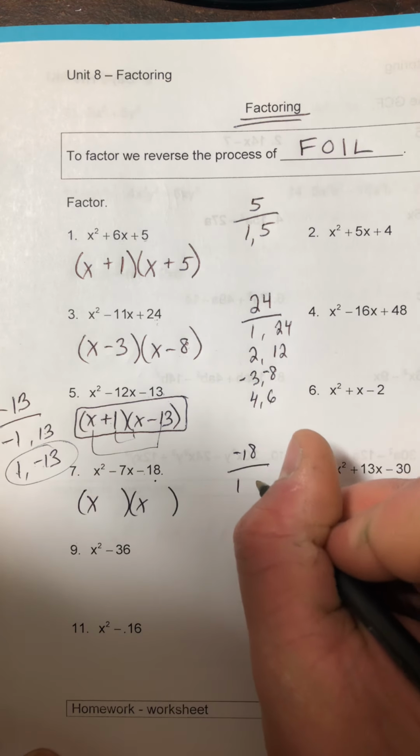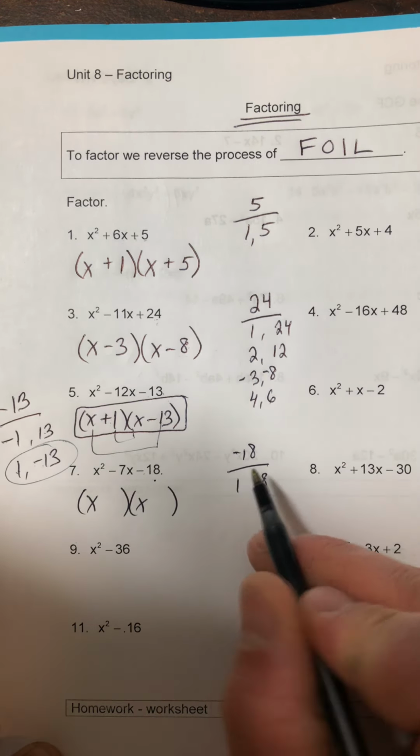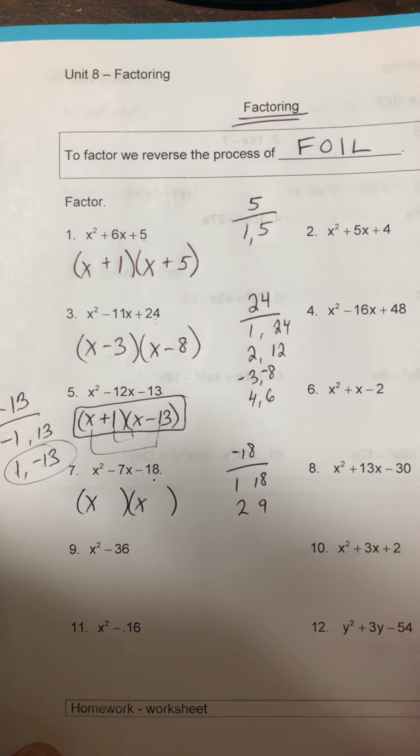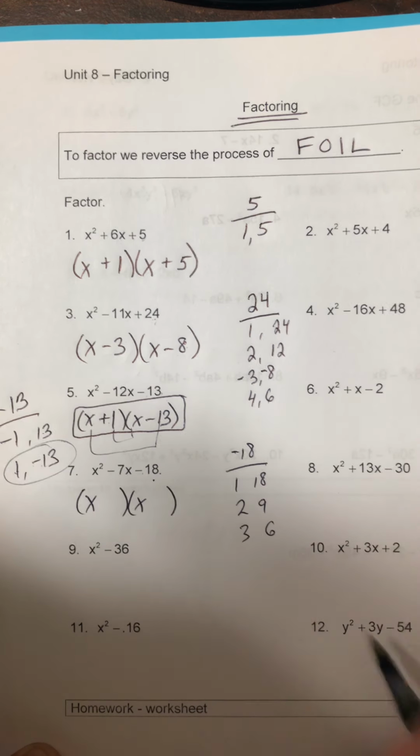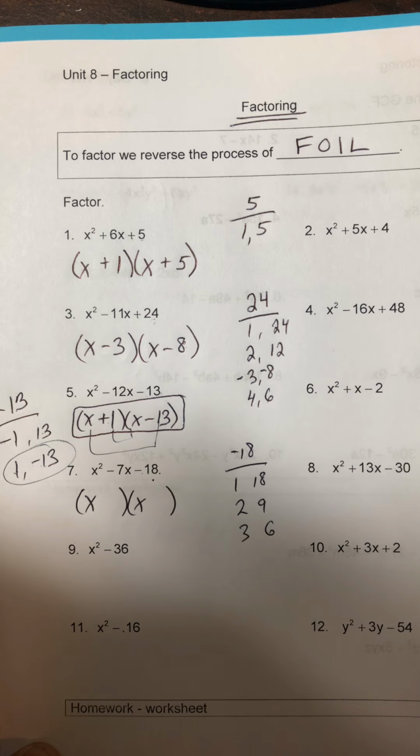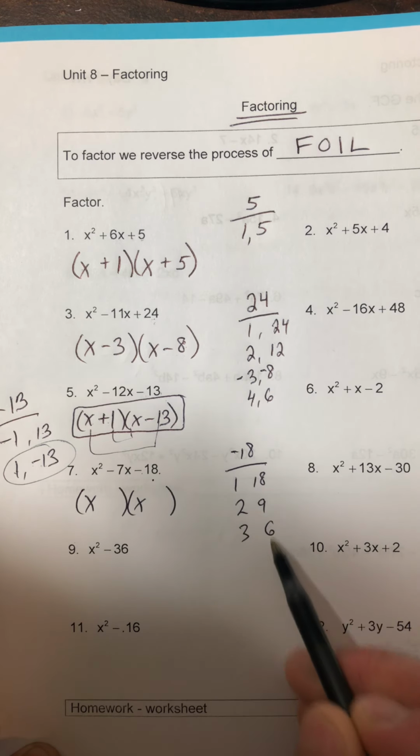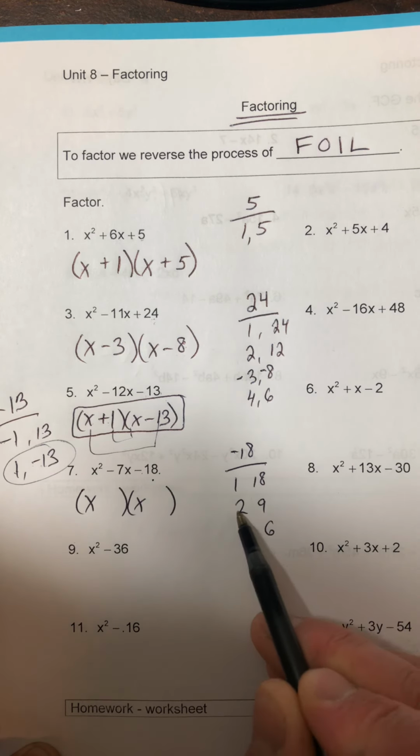No, that's 1 and 18. We'll worry about the signs in a second. 2 and 9. 3 and 6. I think that's everything for 18. Can I get a 7 out of any of those? I can, right? 2 and 9.